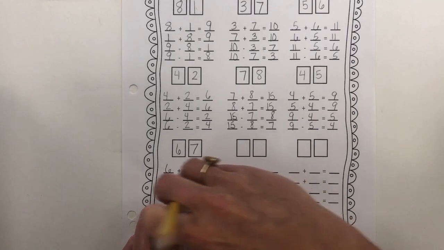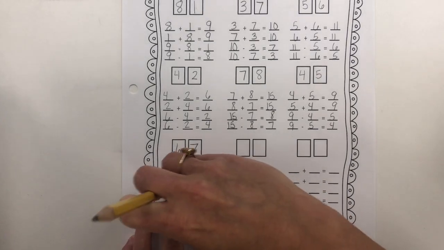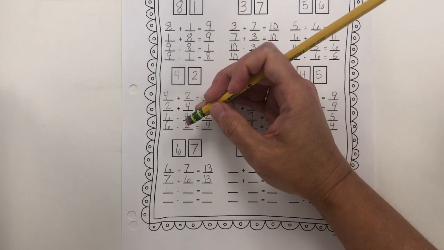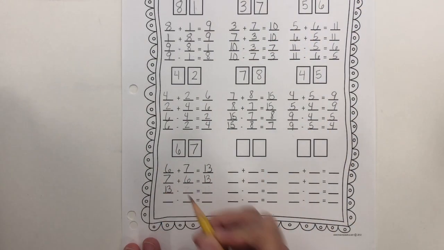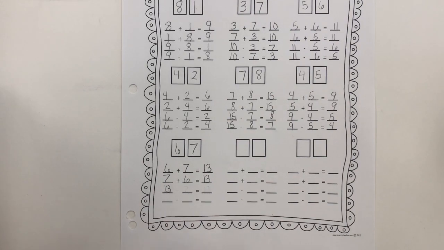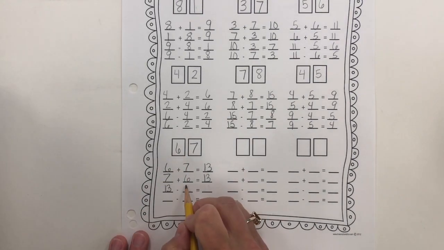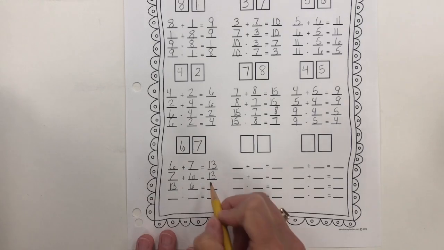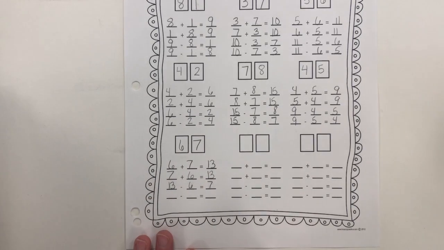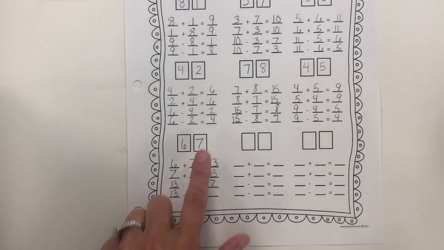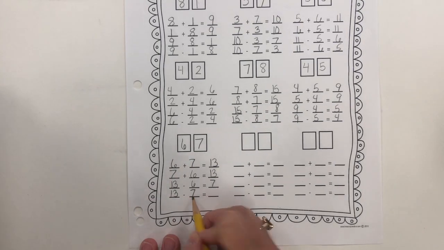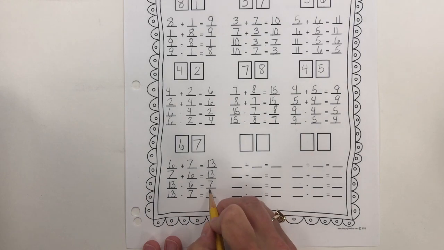So I have to start with the largest number in my fact family group, which is 13. 13 minus 6 equals 7. Again, start with my largest number. 13 minus 7 this time equals 6.